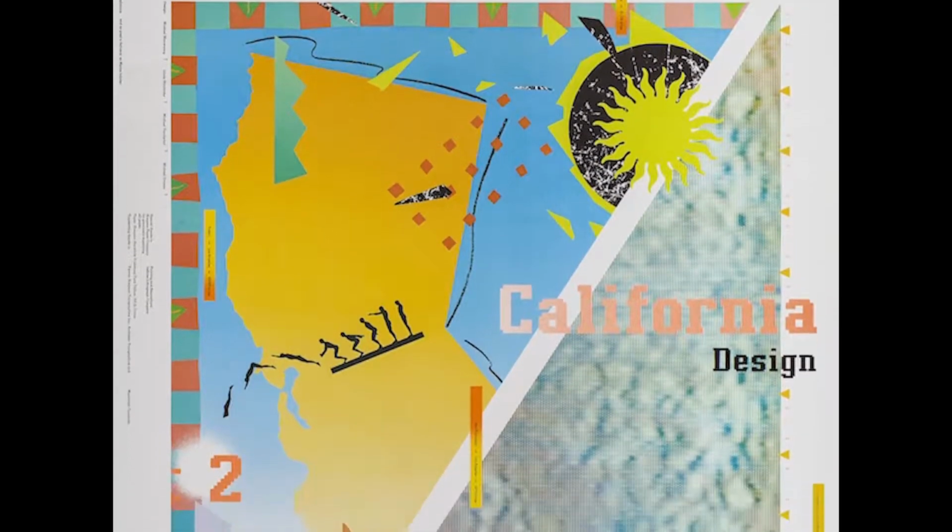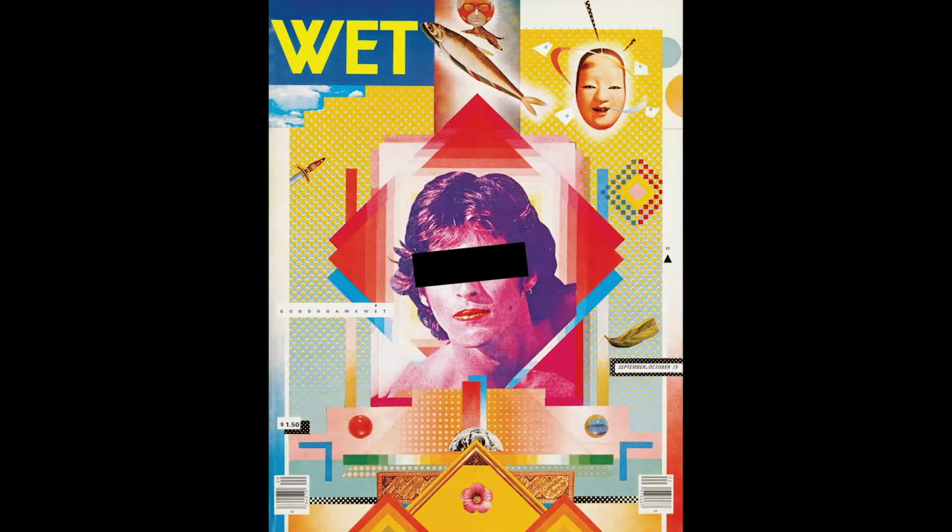I had no idea that the epicenter of design was moving from New York or the East Coast to the West Coast. And in fact, at the time, there was the California New Wave. They called it Nuevo Huevo, and it was in keeping with the magazine that April was involved in, Wet Magazine.